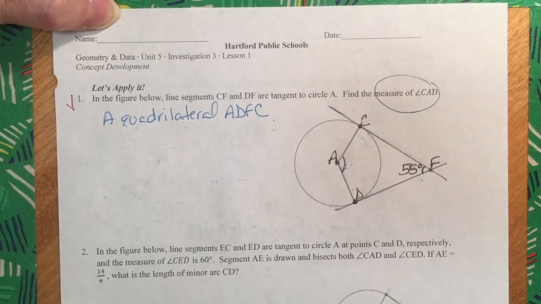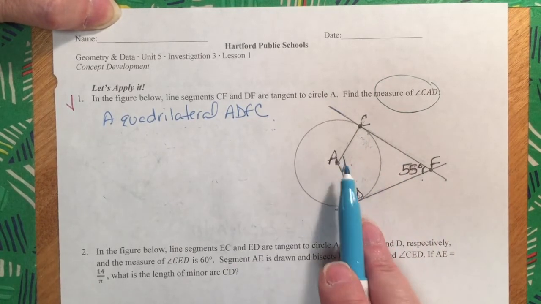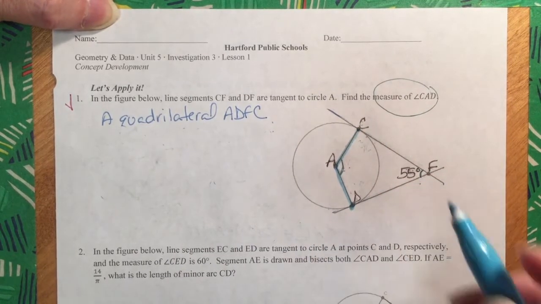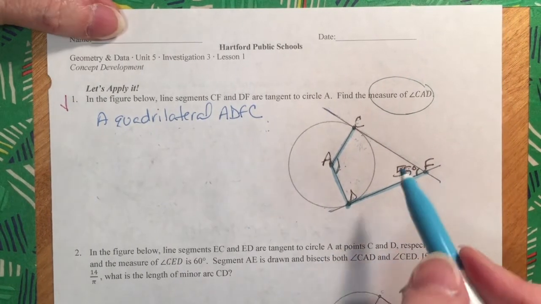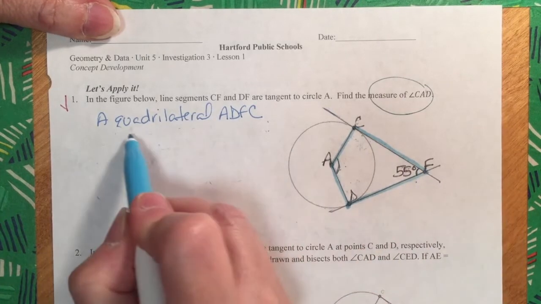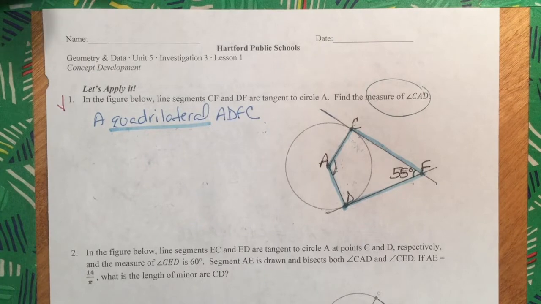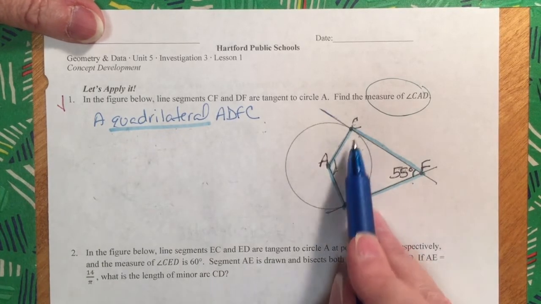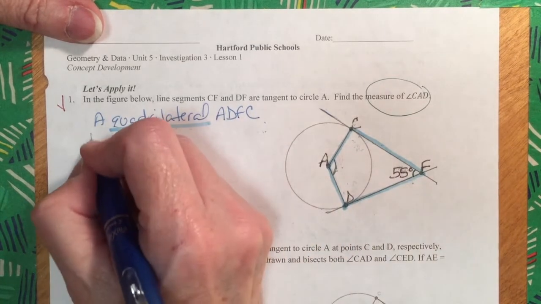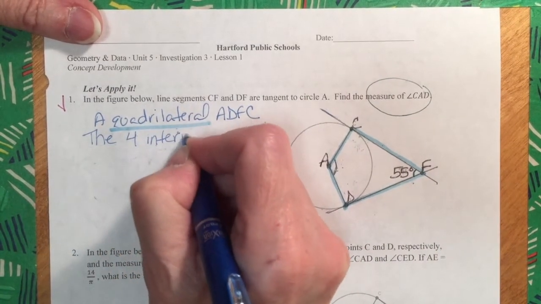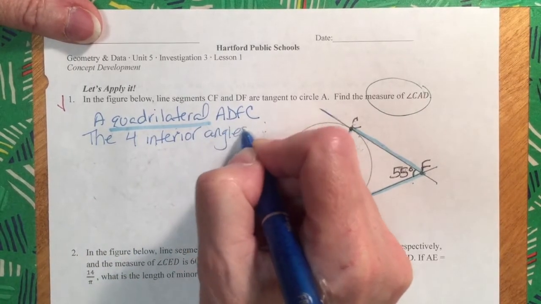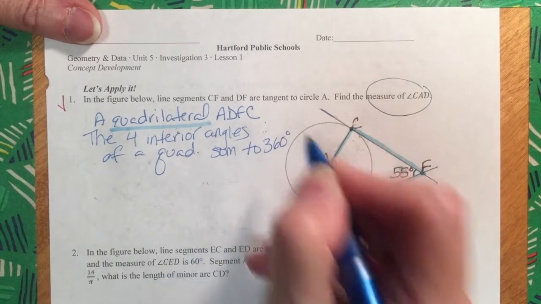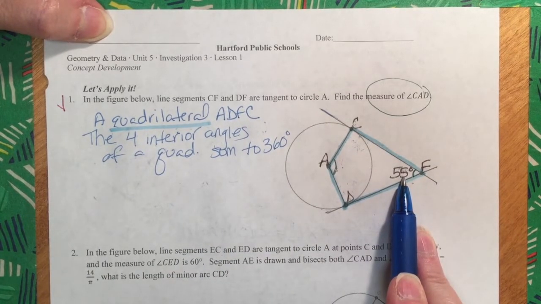Well, guys, look at what we just drew. With these tangent lines and the radii that go from the center out to the points of tangency, and then back to that point F out there in space, we just drew a quadrilateral. And if you remember from when we talked about polygons and triangles, a quadrilateral has 4 interior angles, and they add up to 360 degrees. They sum to 360.